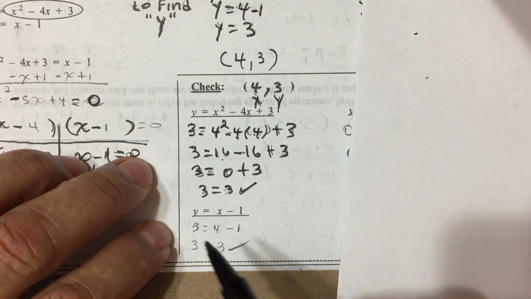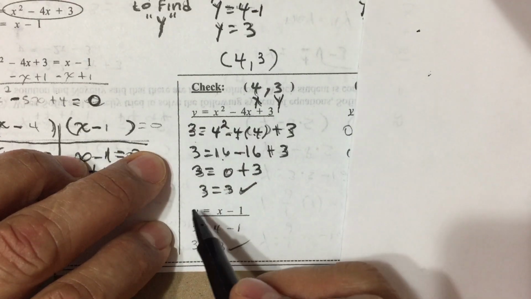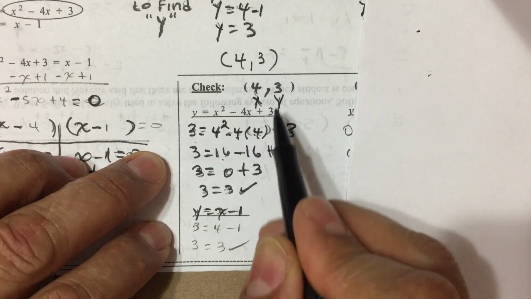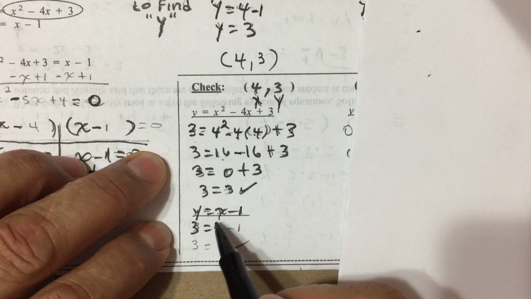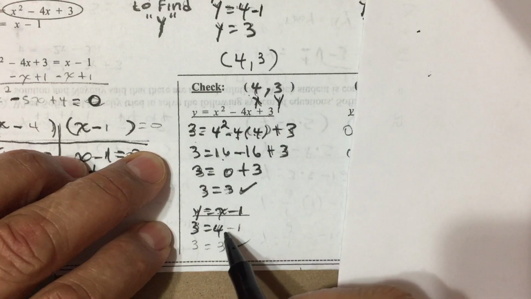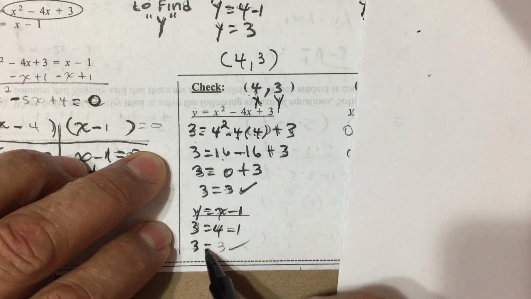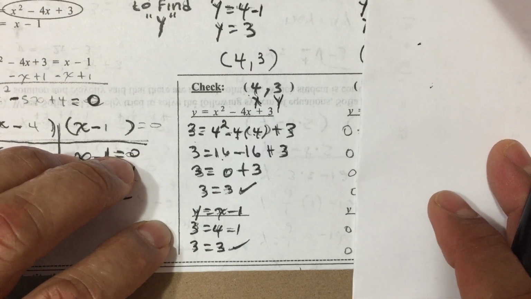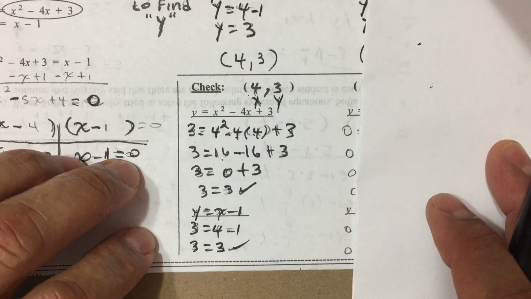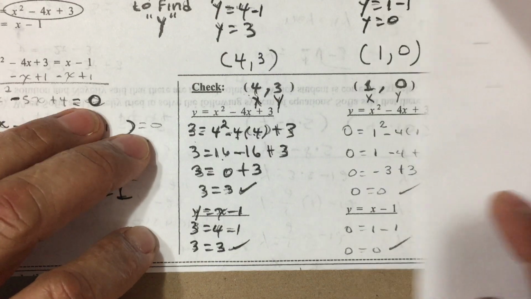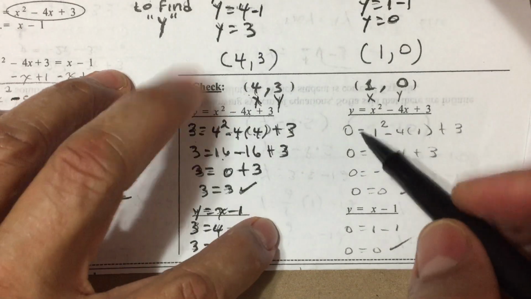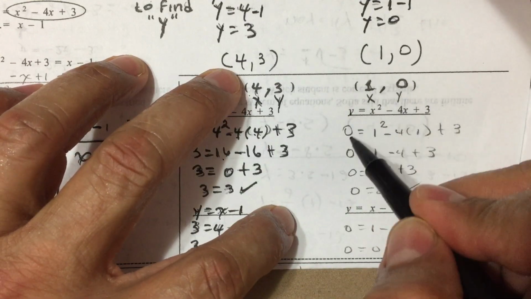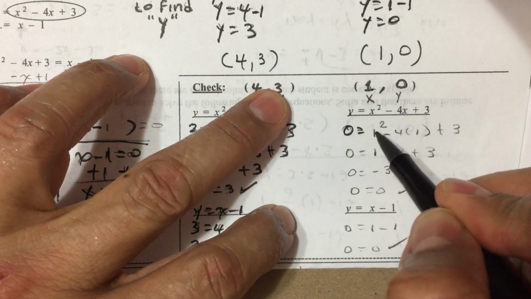So that works. Also, it has to work for the line. So the line is y equals x minus 1. So y becomes 3 equals x, which is 4, minus 1, and 4 minus 1 is 3, and 3 equals 3. So that works. So the other point also has to work. So we're going to do the same thing. So now here, that's the same equation, right, guys? Because it's the same system.